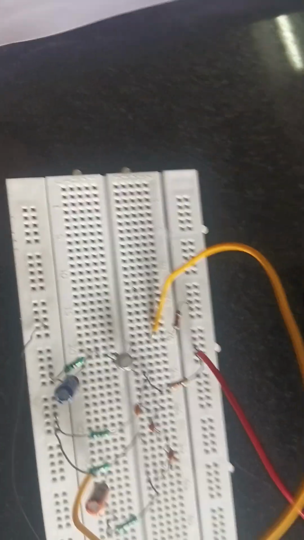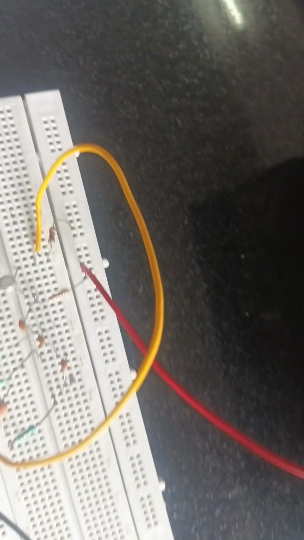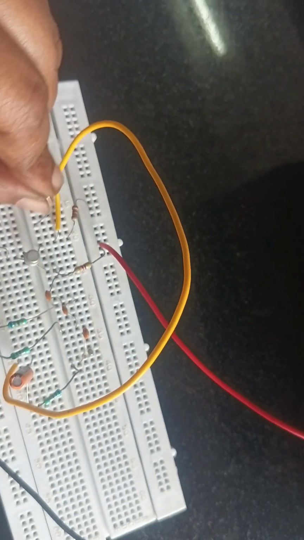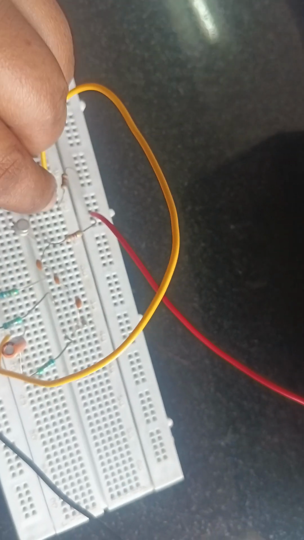Another resistor, 1.5K, from the base to ground.